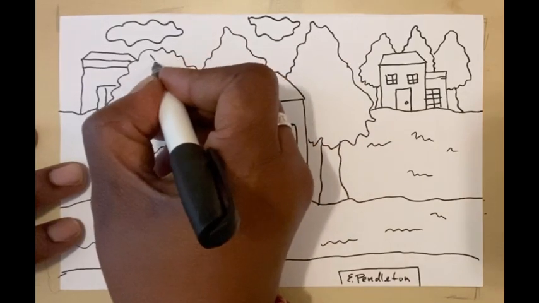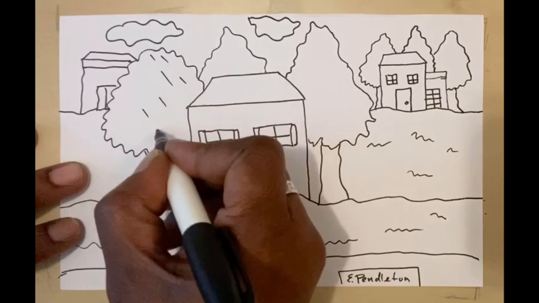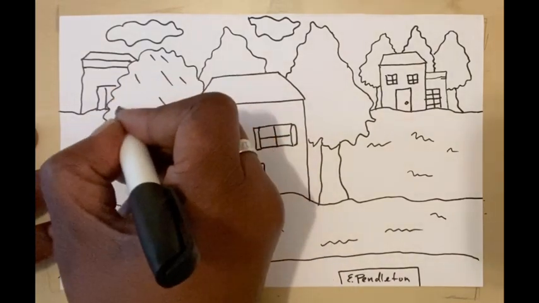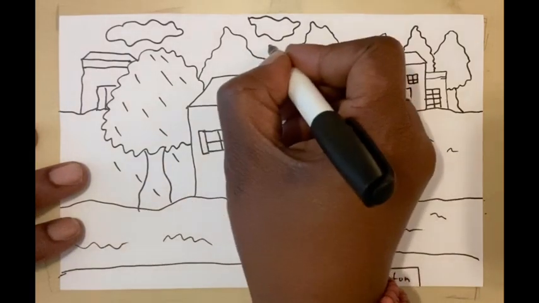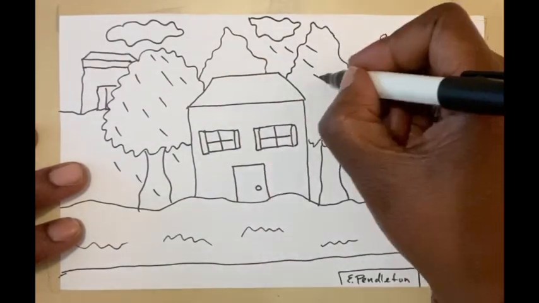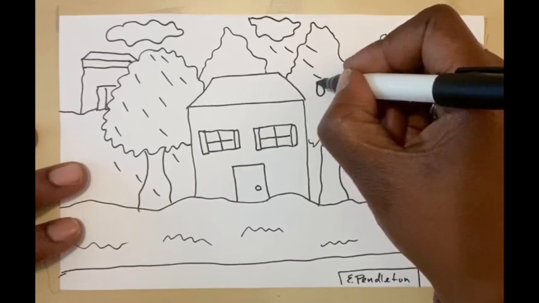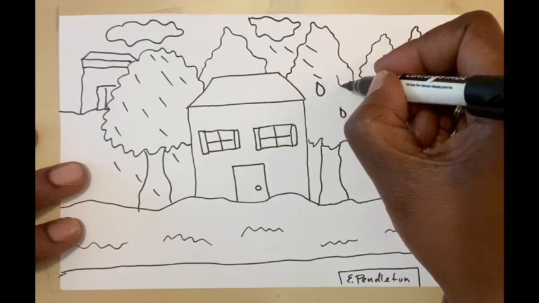And I am going to draw, I'm going to use broken lines to represent the rainfall. Now, some of you artists, if you want to actually draw raindrops, you can make them large, you can make them small.